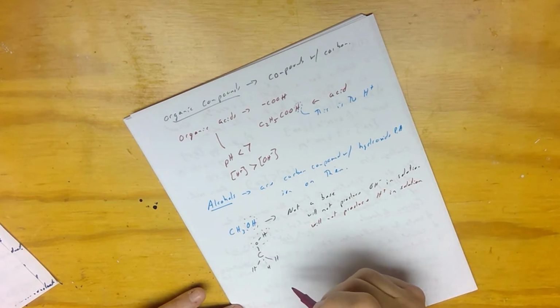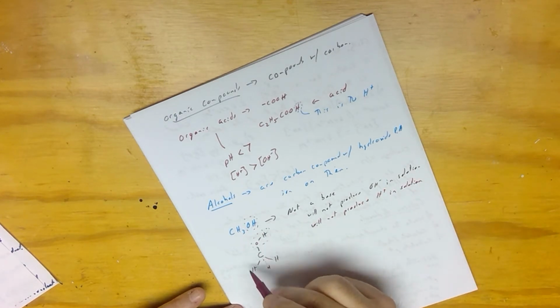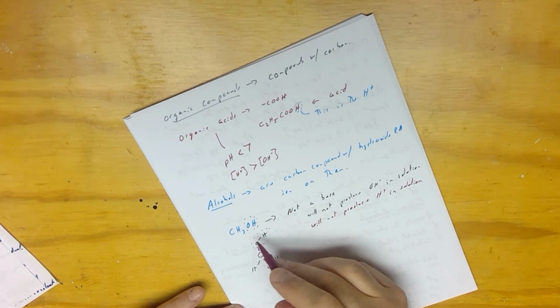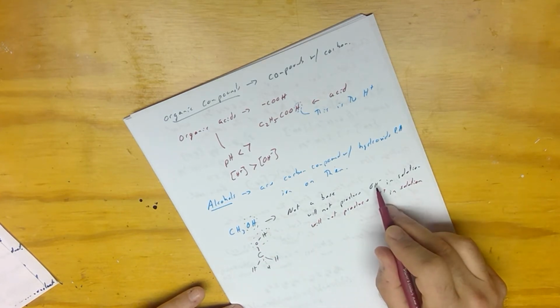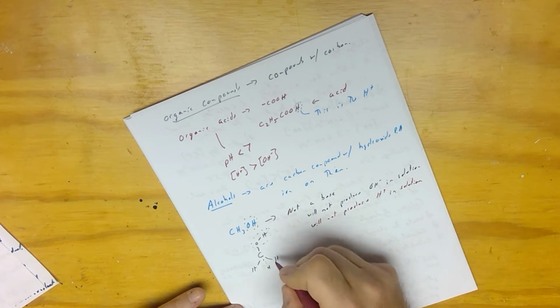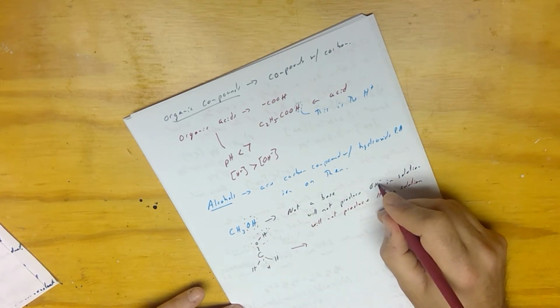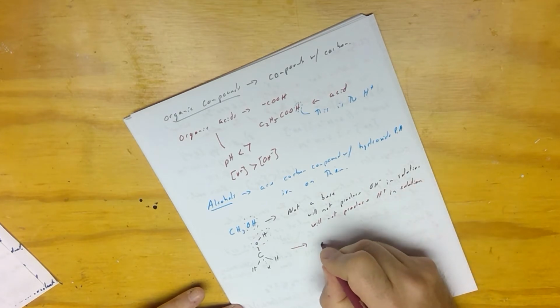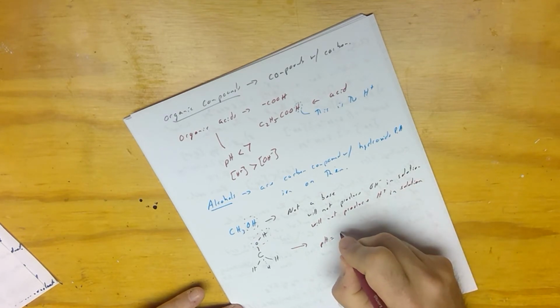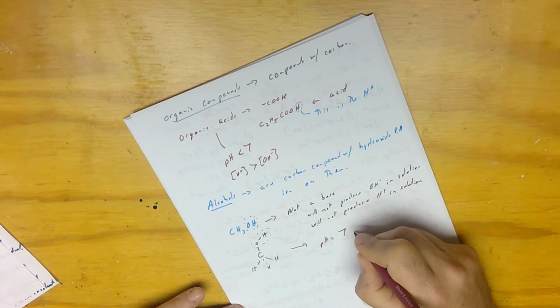So alcohols will dissolve just like this, right? And they don't produce H pluses or OH minuses. So what would the pH of an alcohol be? Well, if they don't produce OH minuses or H plus, the pH is going to be equal to 7. It's going to be neutral.